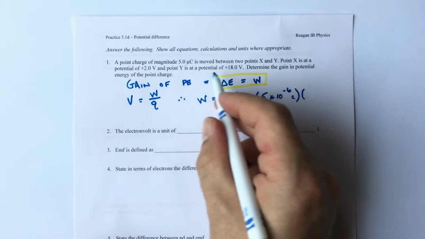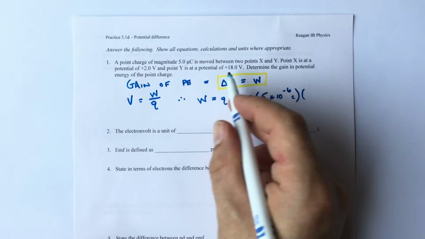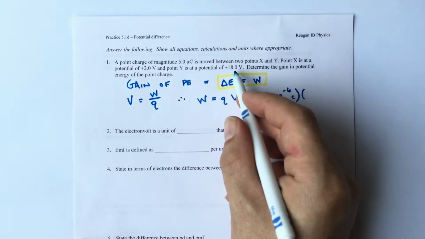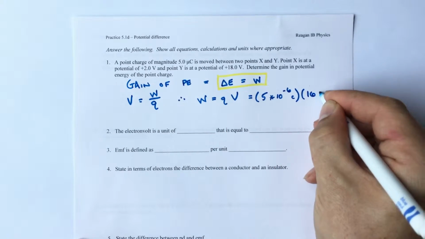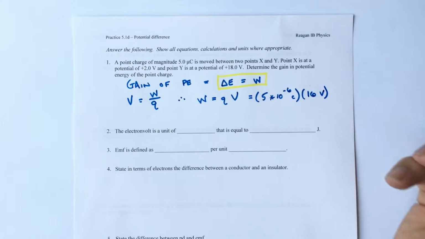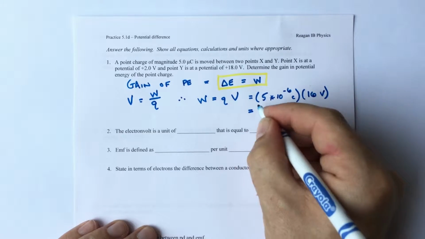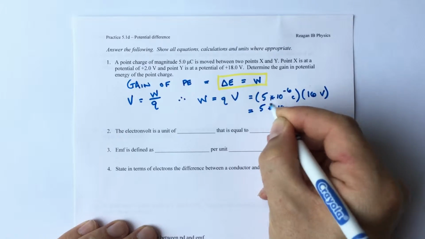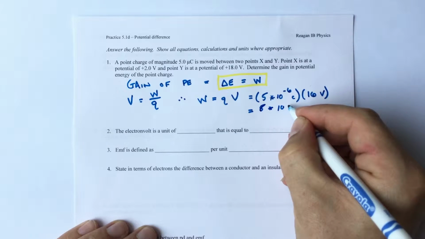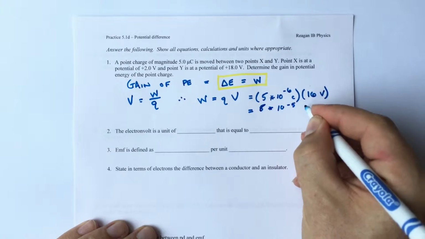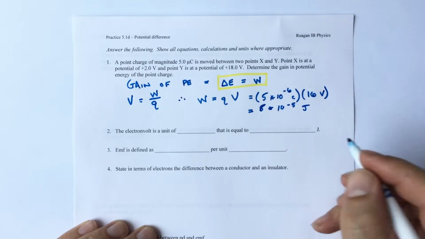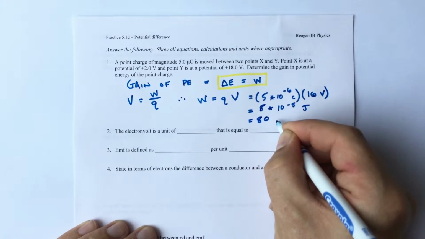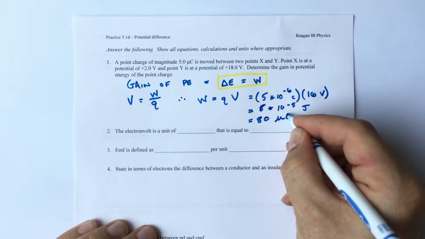That's the difference between the potentials. If we go from positive 2 up to positive 18, that's a potential difference of 16 volts. And if you multiply this out, you're going to get 8 times 10 to the negative 5th joules, or 80 microjoules.